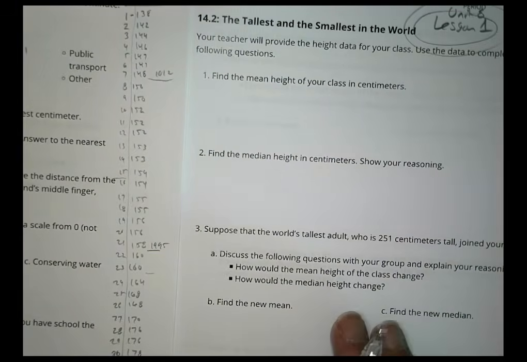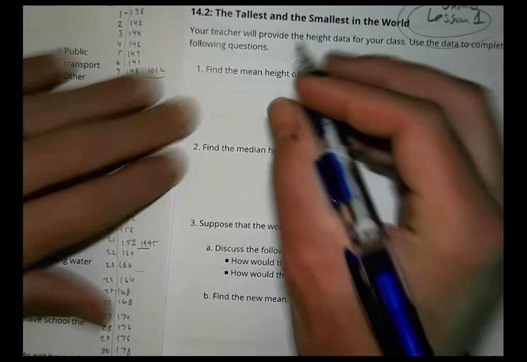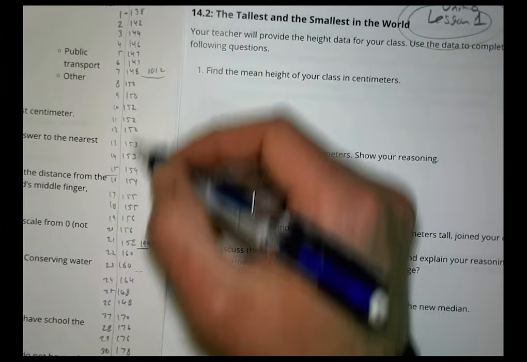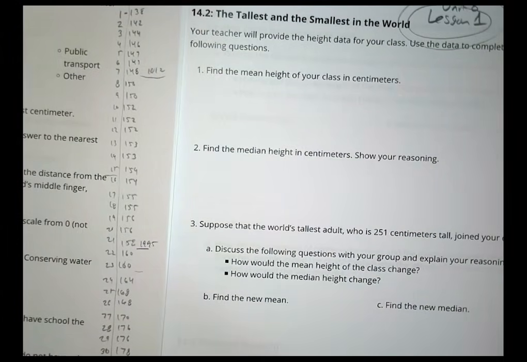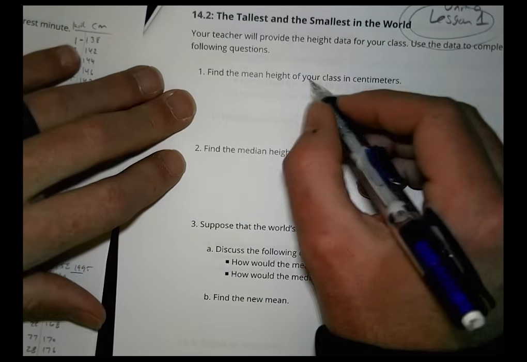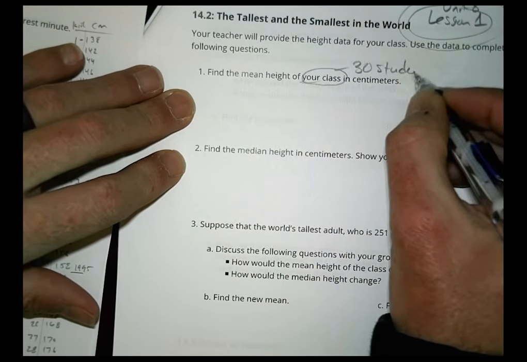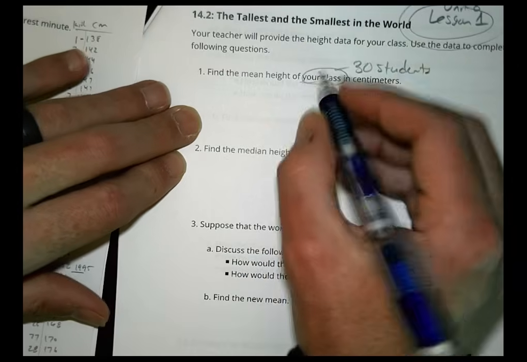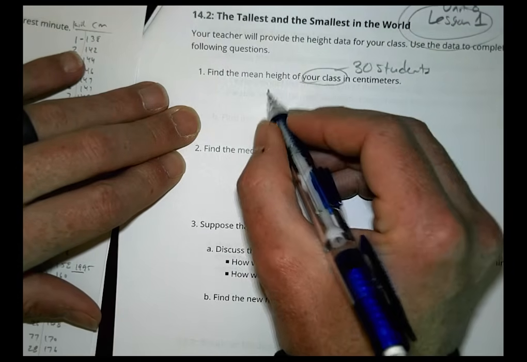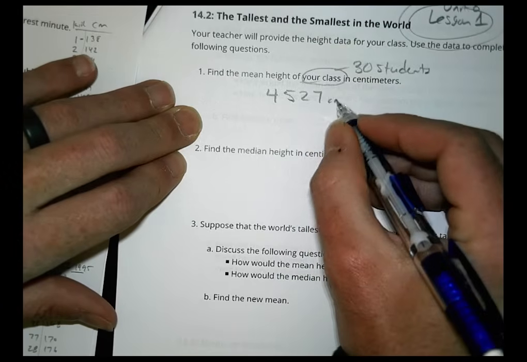It wants you to, first of all, find the mean height of your class in centimeters. So to find the mean, I need to add all of those numbers up. That's a lot of numbers there. My class had 30 students in it, so I need to make sure I remember how many we had. And those 30 students, the sum total of all their heights was 4,527 centimeters.